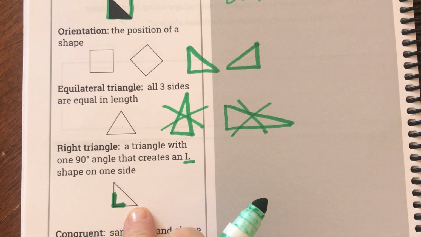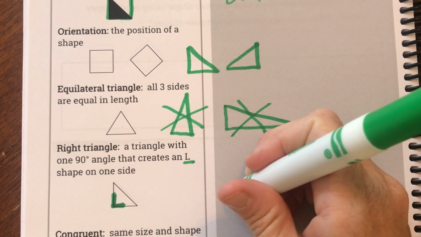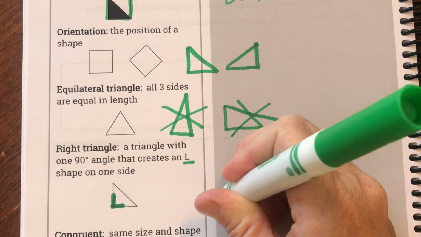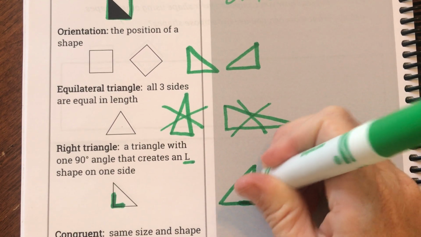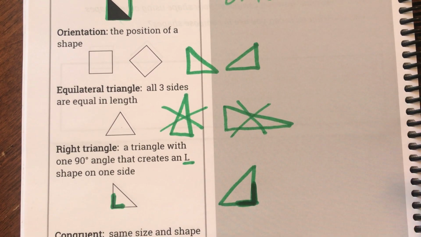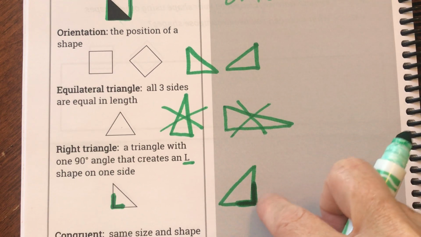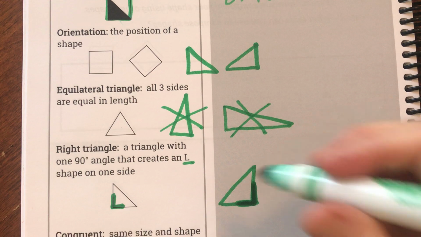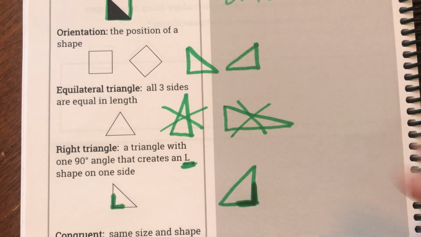That's called a right triangle. Sometimes it might look different though. We could have turned it this way, and sometimes the L might be backwards, but it's still a right triangle if you could draw an L. So I want you to think about that L with the right triangle.